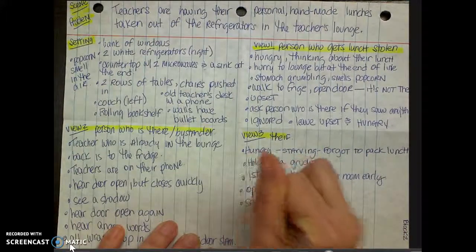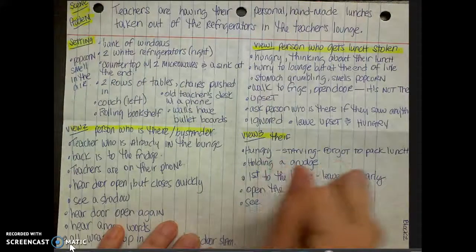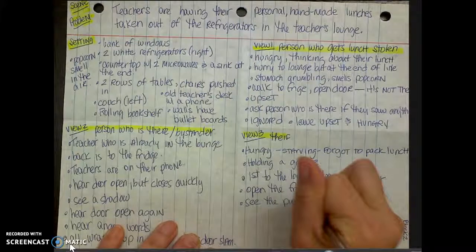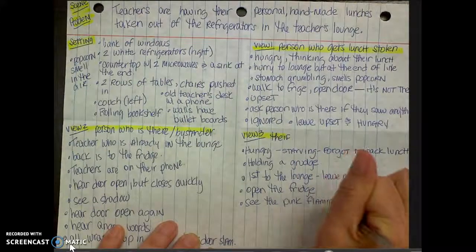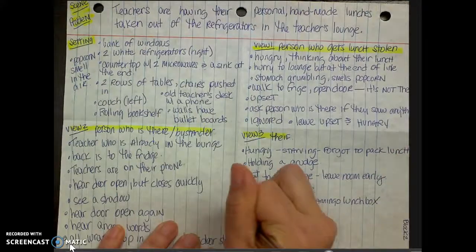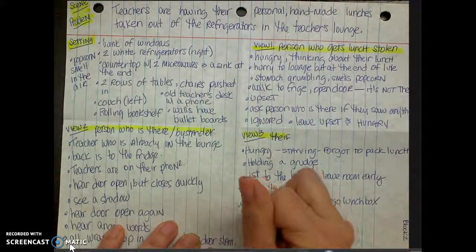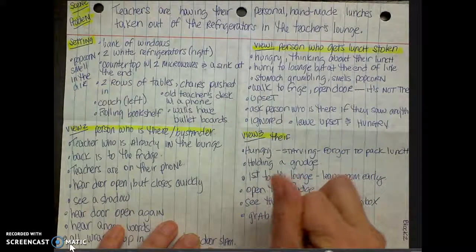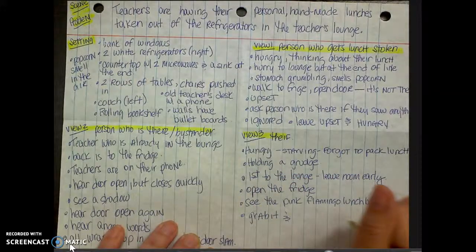They see the pink flamingo lunchbox. They grab it and scurry out like the rat that they are.